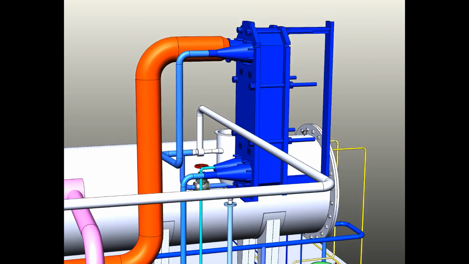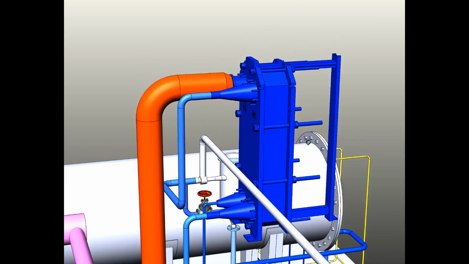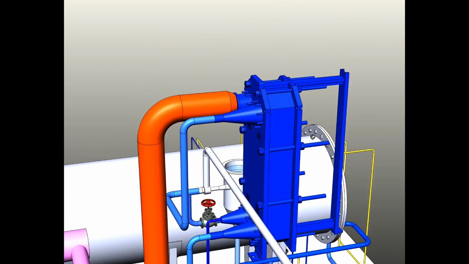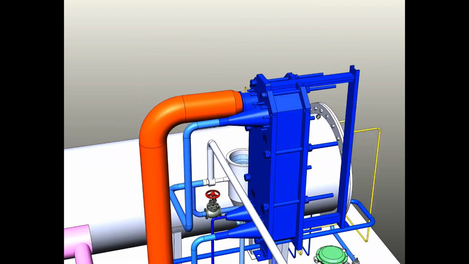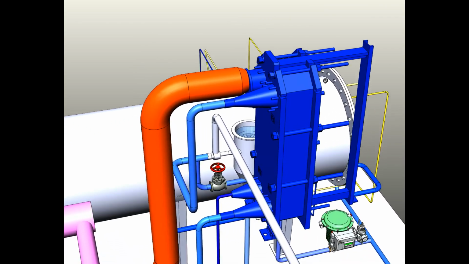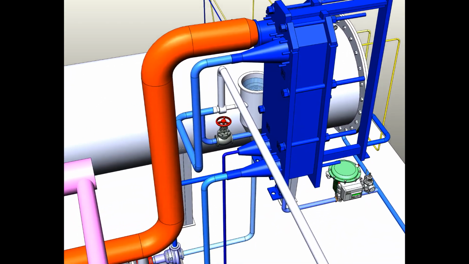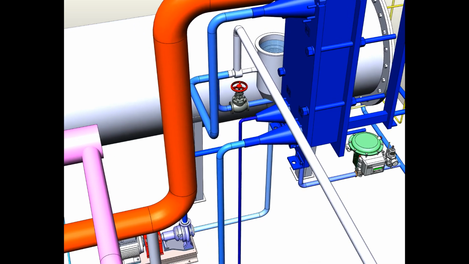Due to the low pressure of the condensate, the heat exchanger must be raised relative to the mass transfer device in order to provide the necessary pressure drop across the float valve that regulates the water supply to the device.